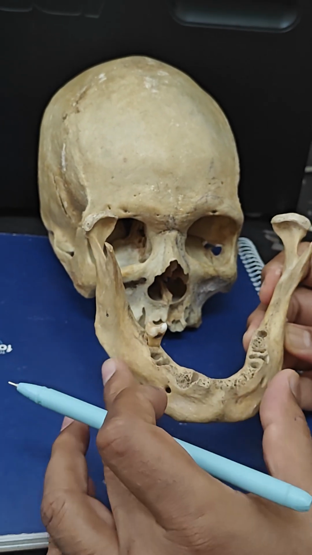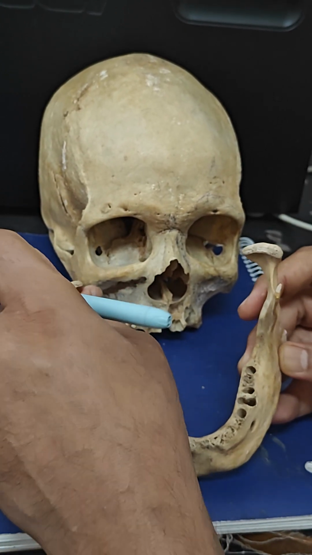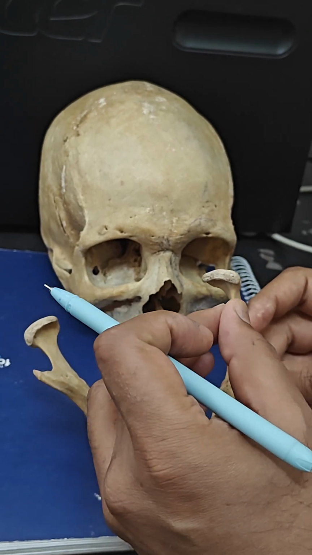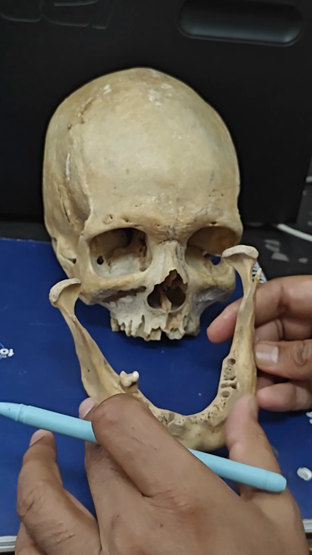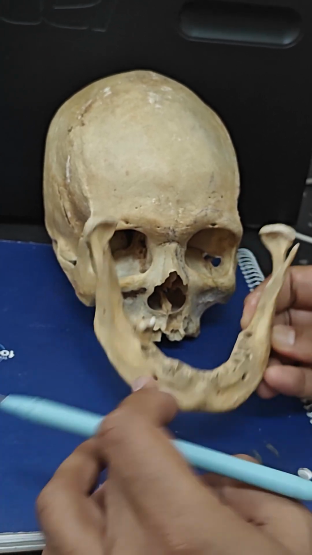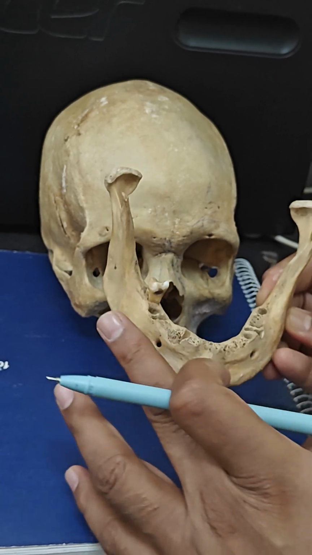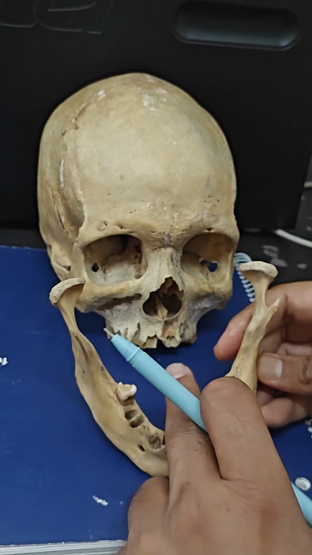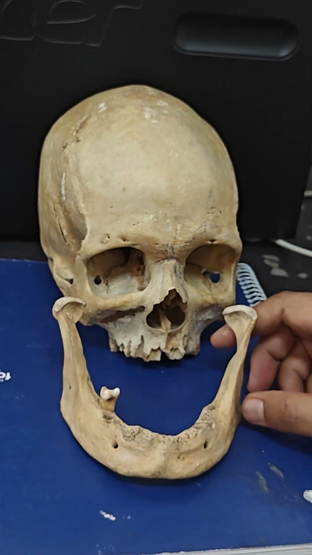This is the mandible. This is the body of the mandible, which is horseshoe shaped, and this is the ramus of the mandible. It has two processes: this is the coronoid process, and this is the condylar process. The mandible has two borders: the upper border, called the alveolar border, and the inferior border. It has two surfaces: the outer surface, and the inner surface. But we will discuss the mandible in the next lecture.